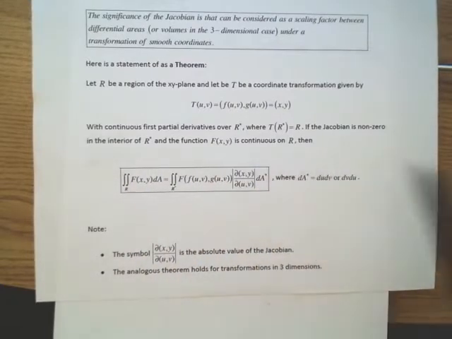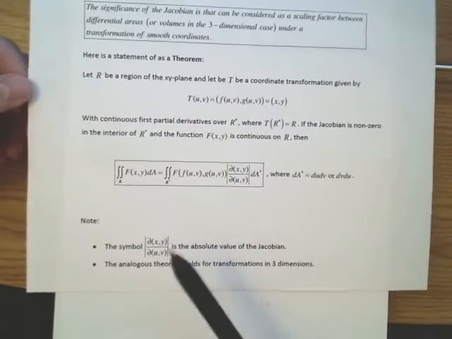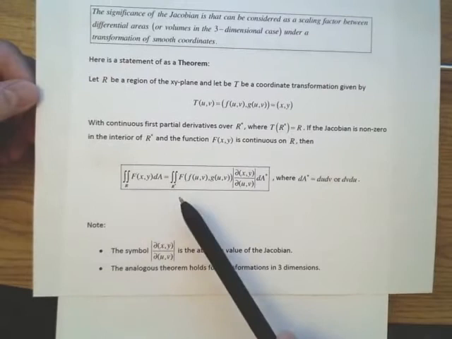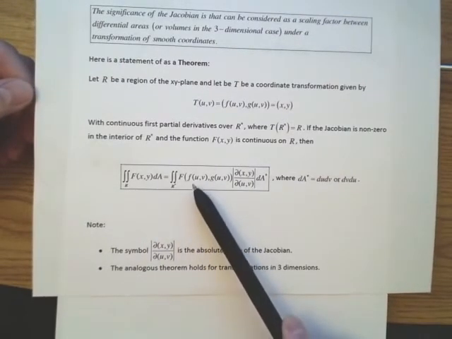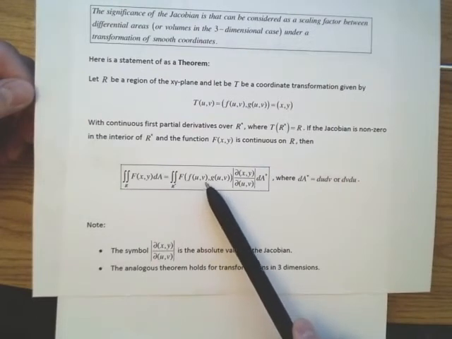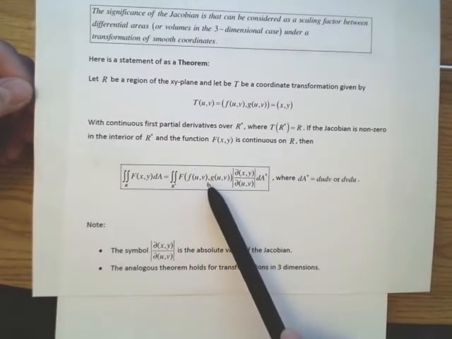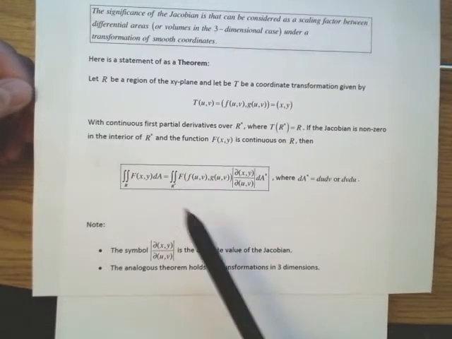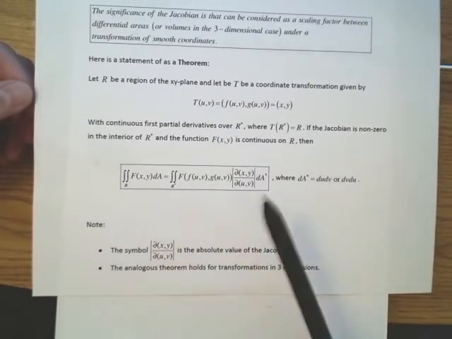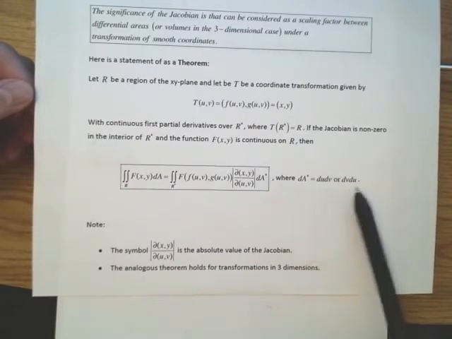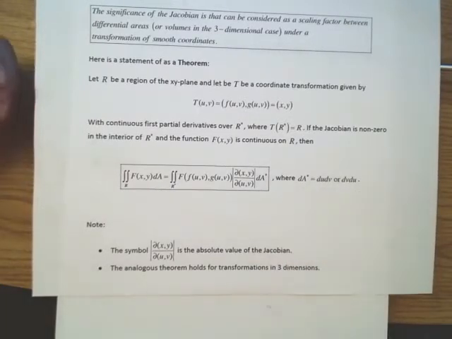Okay, if the Jacobian is non-zero in the interior of R star and the function f of xy is continuous on R, then the double integral of f of xy over R is the double integral of f of little f of uv, comma, g of uv, so there I just made my substitution for x and y in terms of u and v, over R star, dA star is du dv, or dv du, depending on the order you want to integrate here.